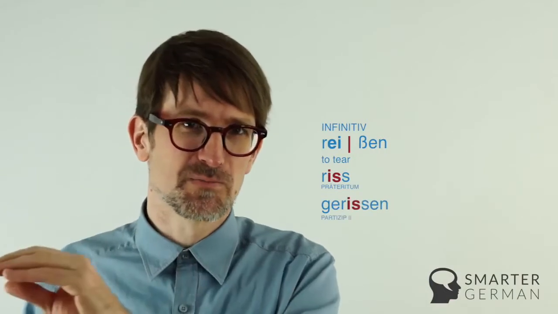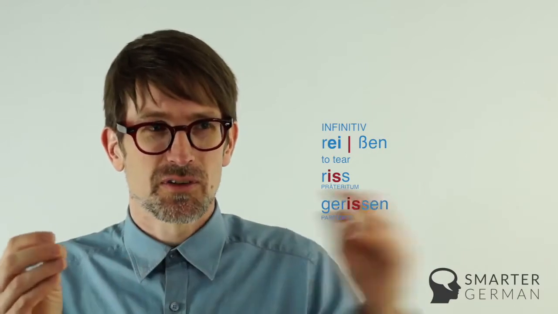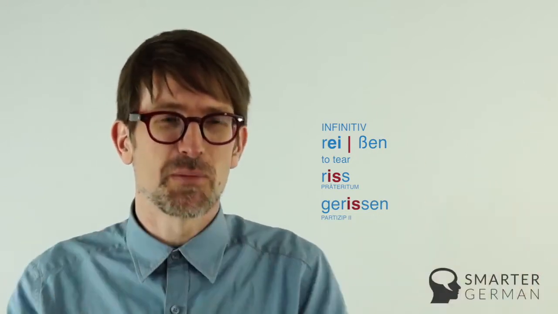Another example, it's not only the D or the T. Reißen, to tear something apart. Reißen turns into riss, gerissen. So the E is dropped and the S is doubled, or the ß is turned into a double S.